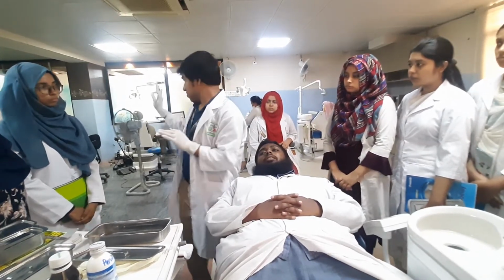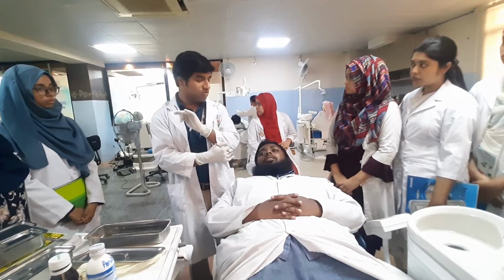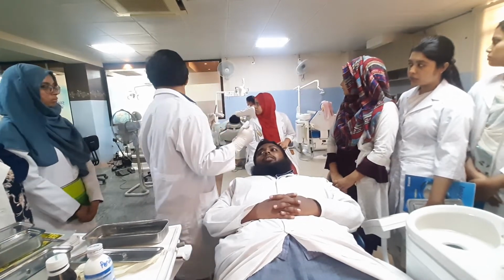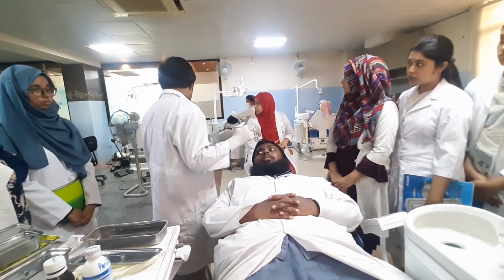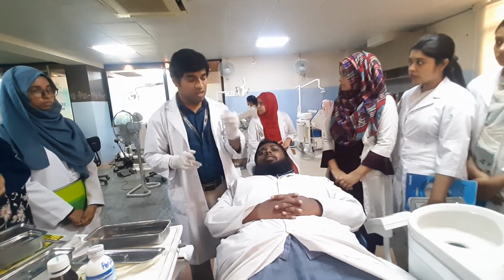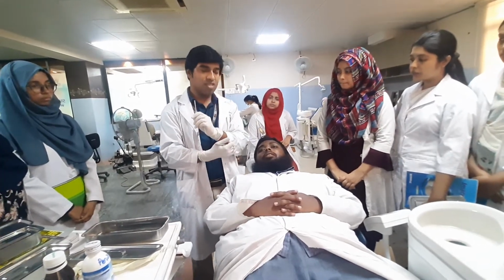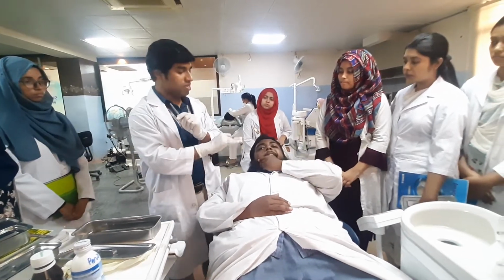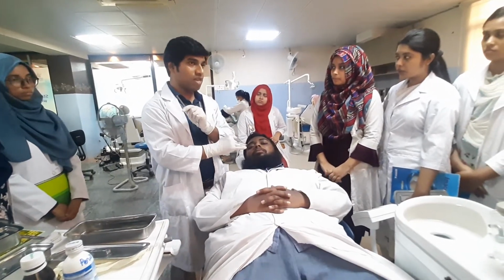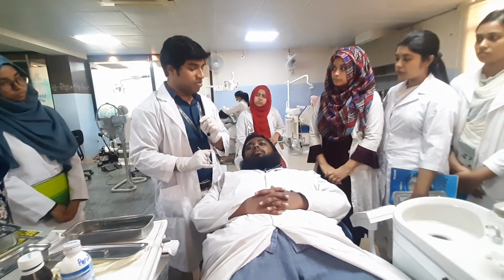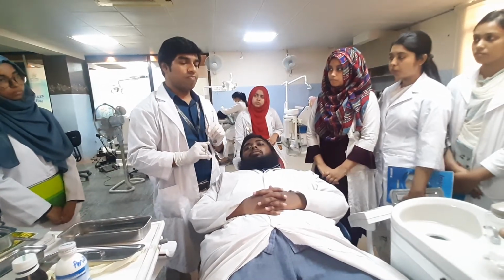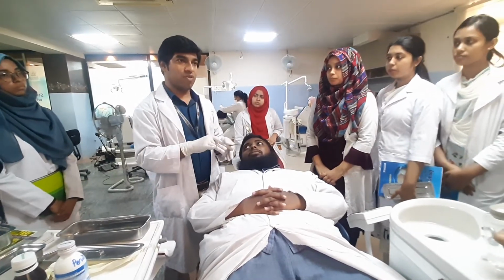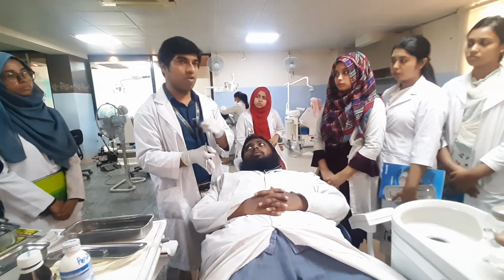So the patient position will be supine position. Number 2, the patient's oral cavity will remain below the elbow point. Number 3, in case of pregnant women, the position will be changed, either right lateral or left lateral.